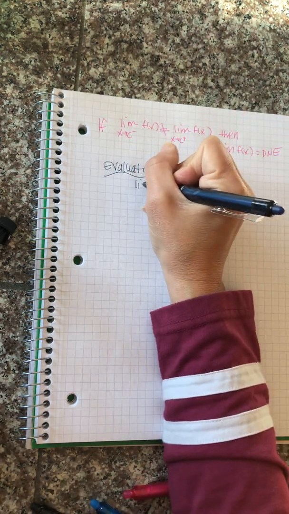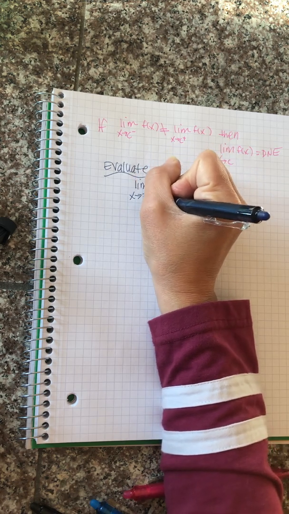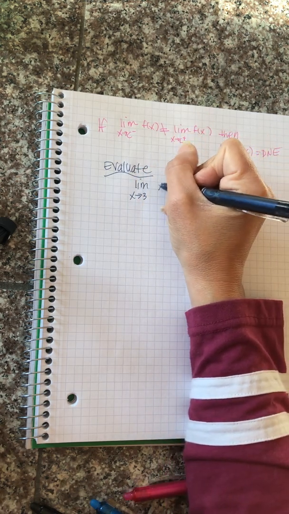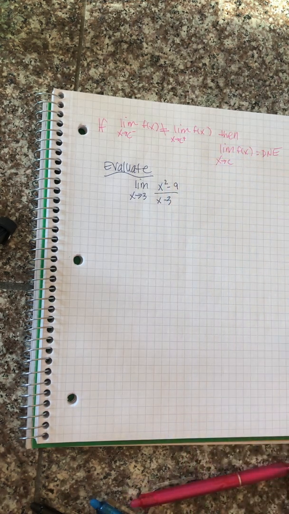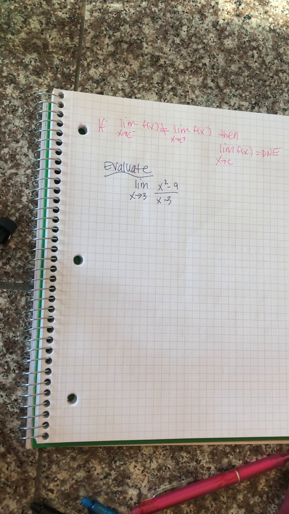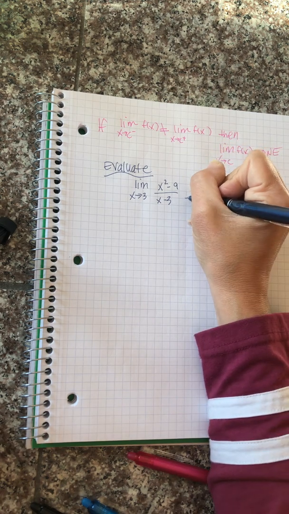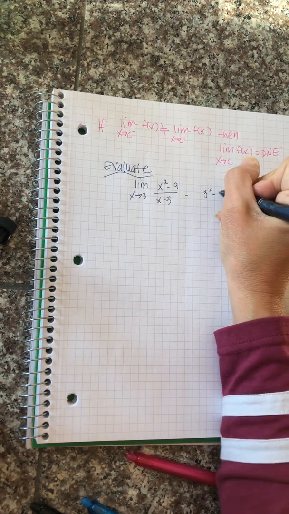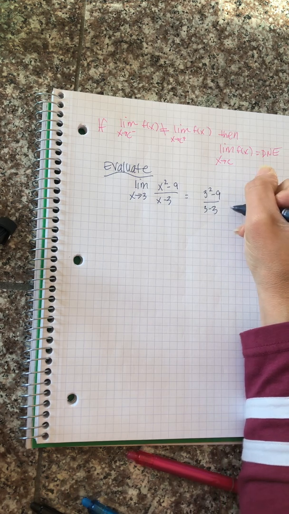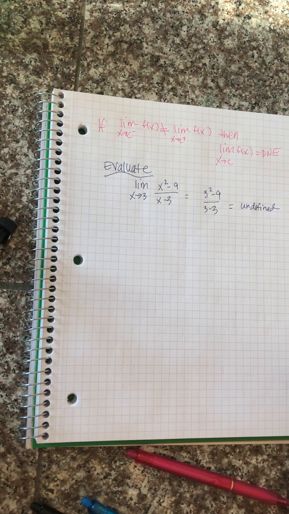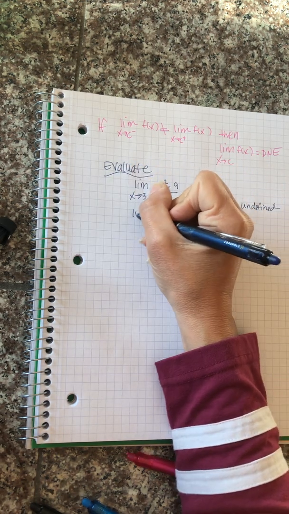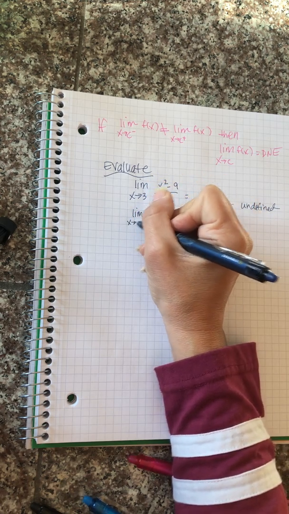I want you to find the limit as x approaches 3 of x squared minus 9 over x minus 3. Great, plug in, right? Isn't that what I told you to do? You plug in and you get 3 squared minus 9 over 3 minus 3, which is undefined. So you say the limit doesn't exist, but it's not true. Factor, factor, factor.